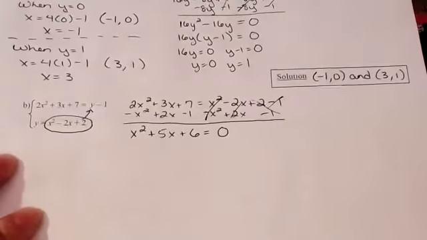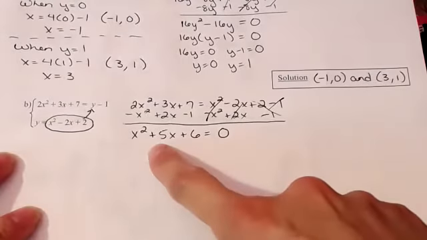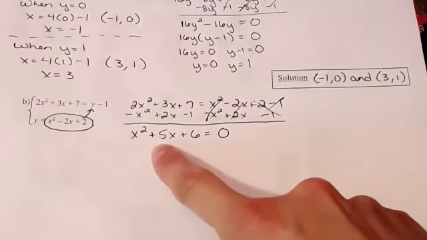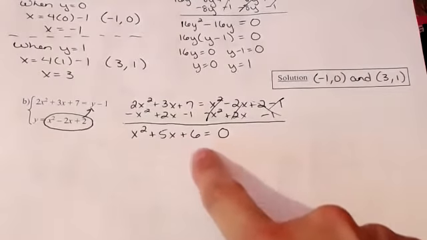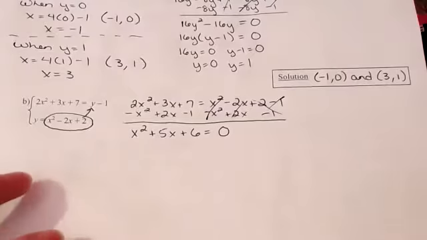I'm going to attempt to factor this again. We want factors of 6 that add to 5. Unfortunately, that's not going to work. So factoring is not an option for us. I would complete the square, except if I bring the 6 over and then I cut the 5 in half, I'm dealing with fractions. So my preferred method in this case is to use the quadratic formula.